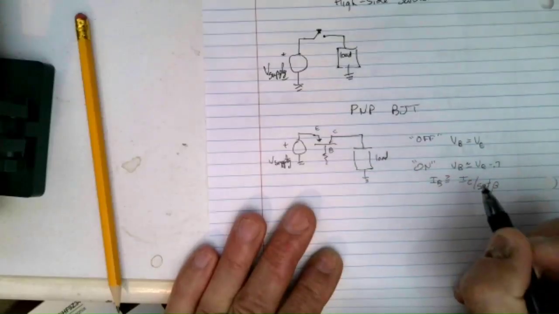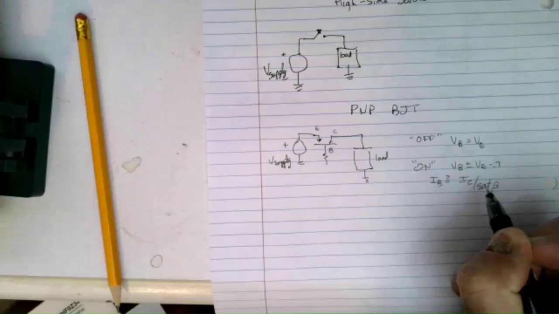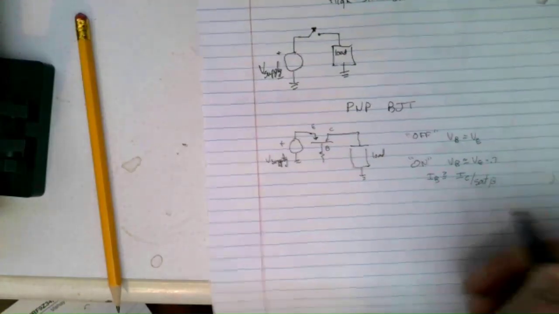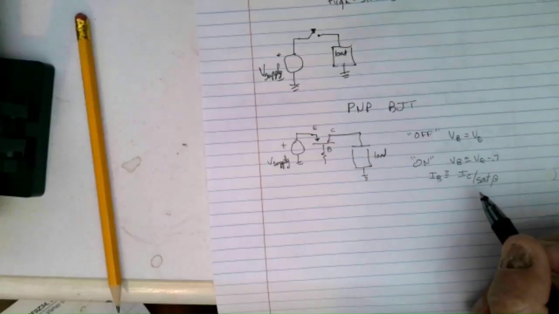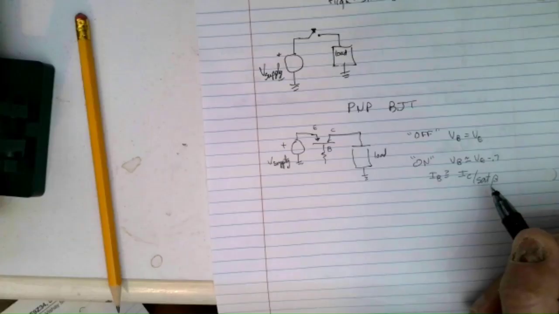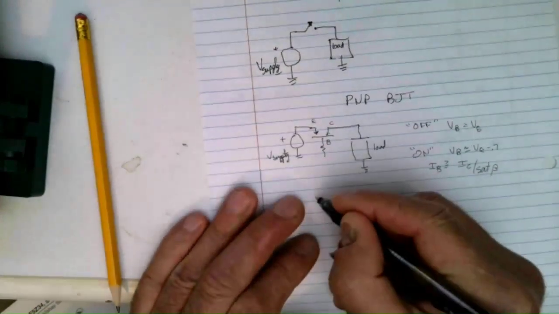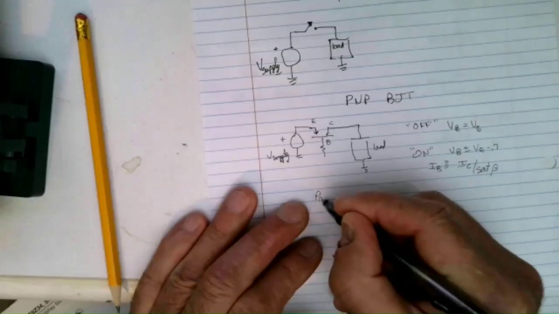So the SAT beta, what I would encourage people to use is a 10. So you can kind of see where the rub comes: suppose you got 10 amps of collector current, and your SAT beta is 10, then that suggests you need a whole amp of base current. Ouch. Problem.